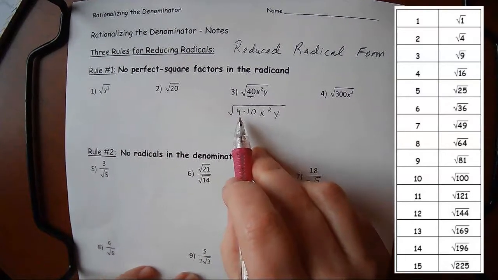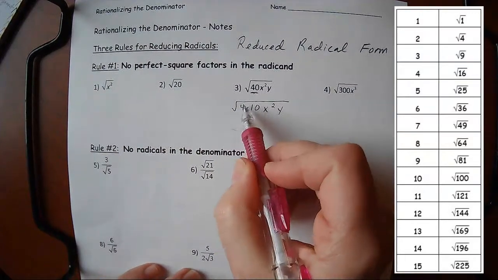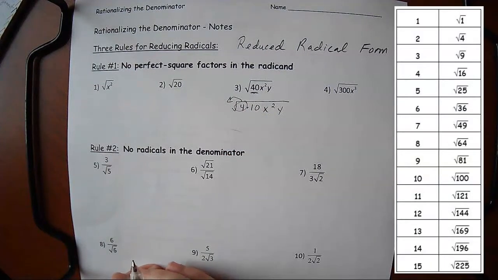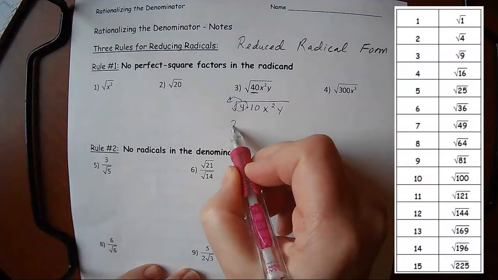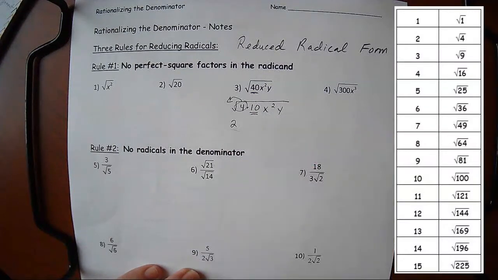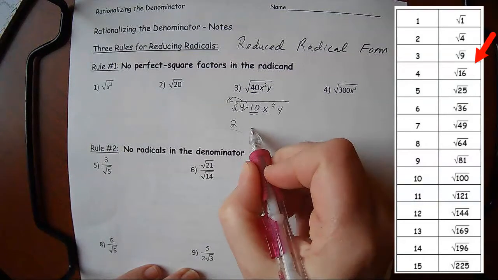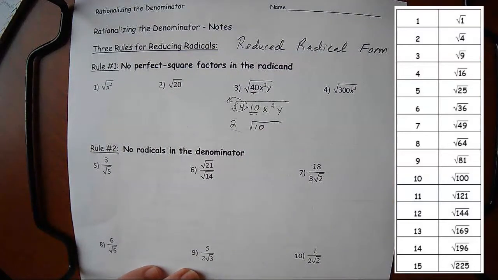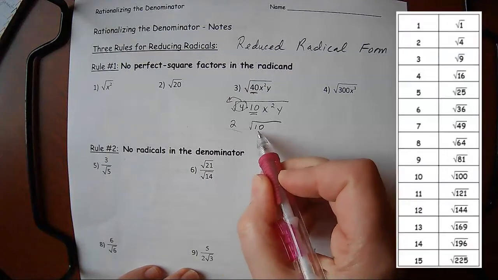Now, what we have on the key says that we take the square root of 4. Well, we can take the square root of 4 and take it out of the radical, because the square root of 4 is 2. The square root of 10 is not a perfect whole number, so we're going to leave that underneath the radical, because there are no other perfect squares in our table that will evenly divide into 10.